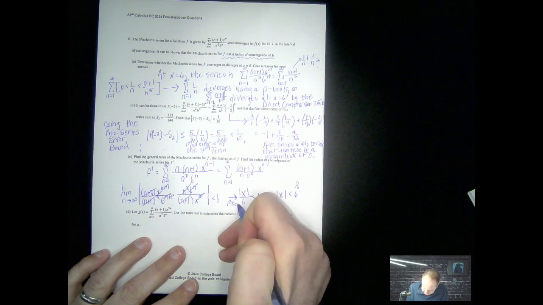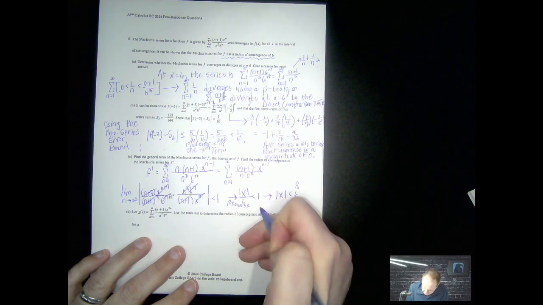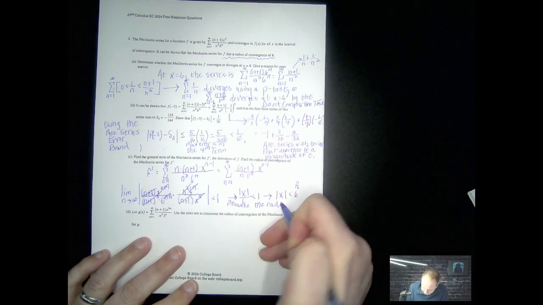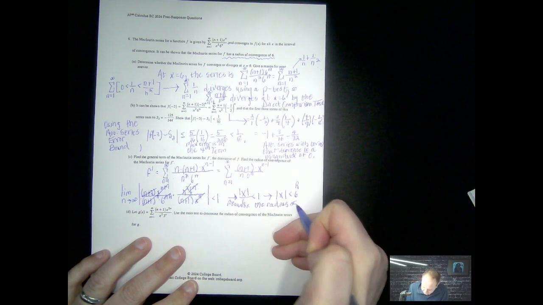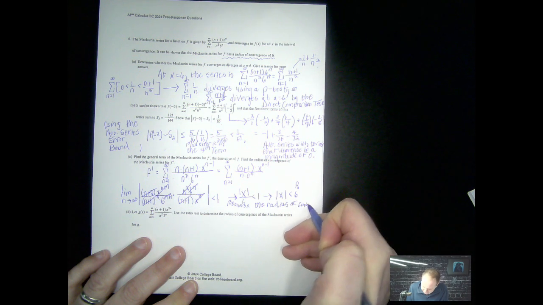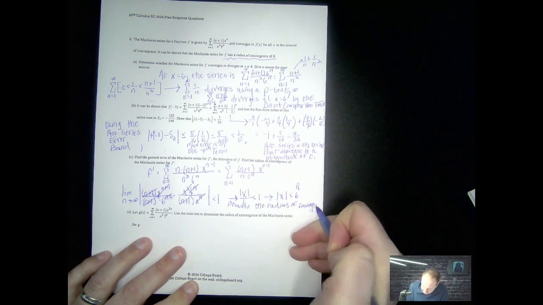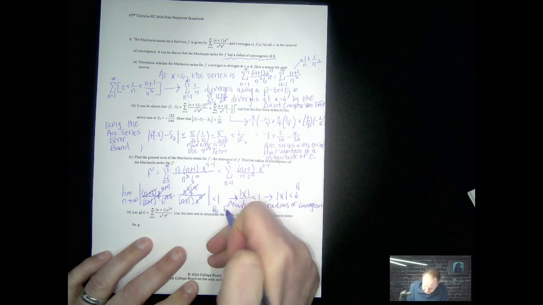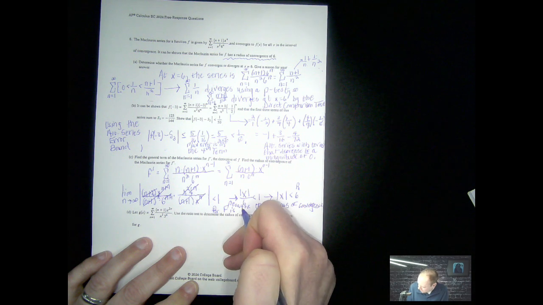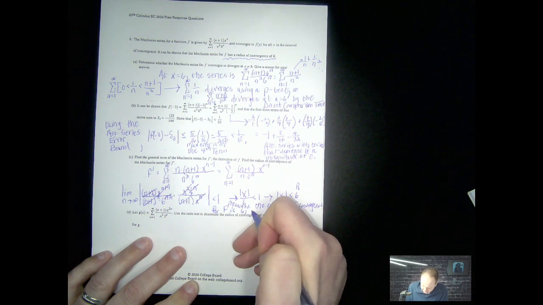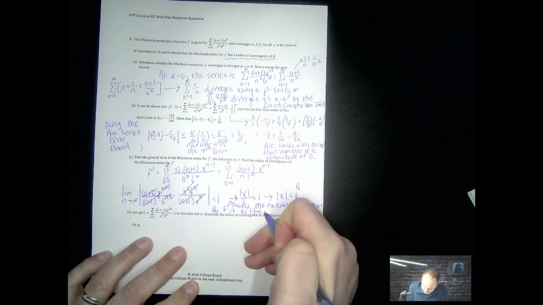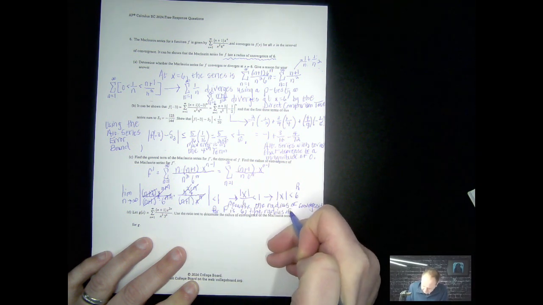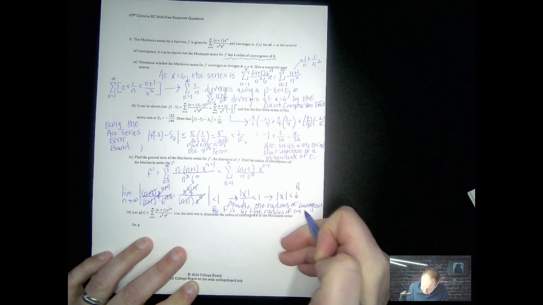I think you were probably okay to say, because the radius of convergence for f is 6, the radius of convergence for f prime is 6.